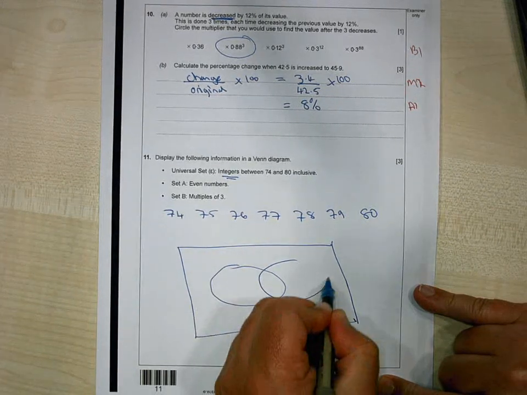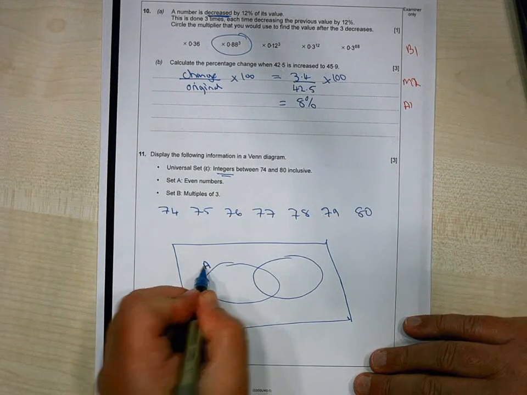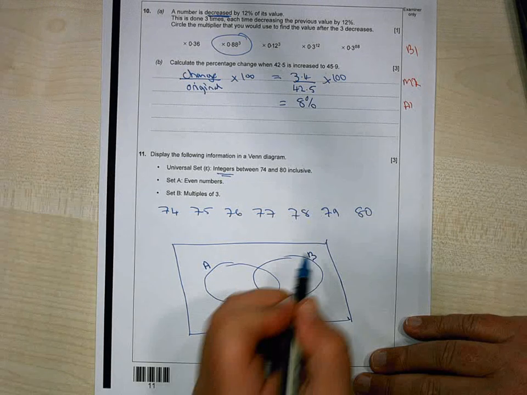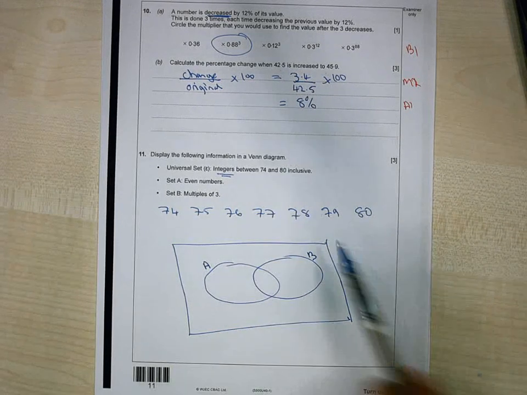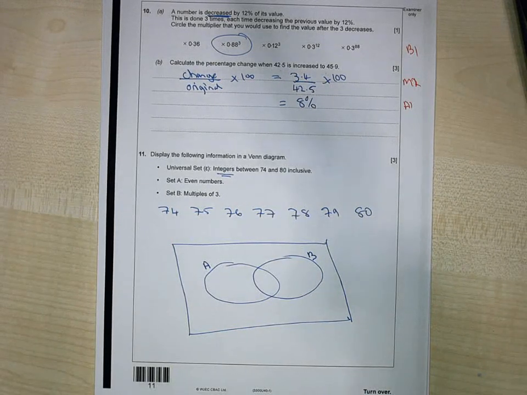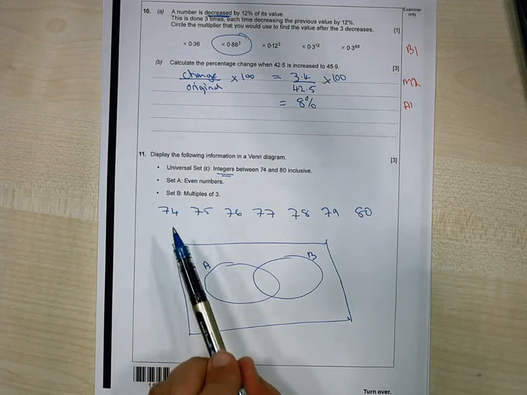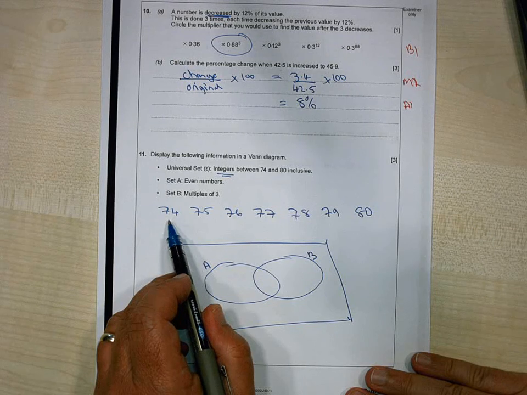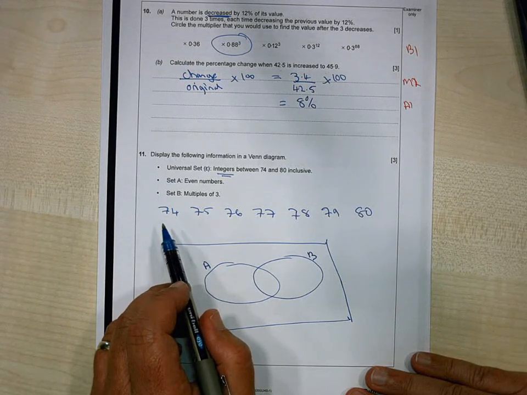And the diagram is going to look like this, where the even numbers are going in A, and the multiples of 3 go in B. Now, if you don't know your 3 times table up as far as 80, I don't. You can check whether something's in the 3 times table by adding the digits together, and if that number's in the 3 times table, it's a multiple of 3.